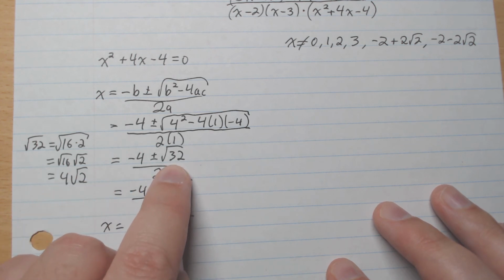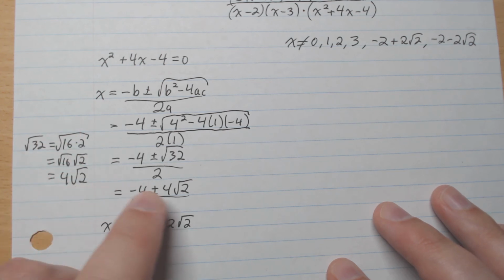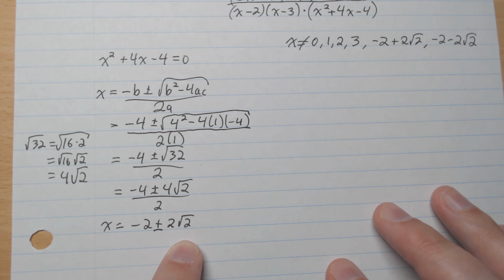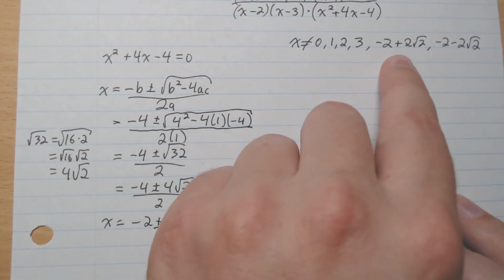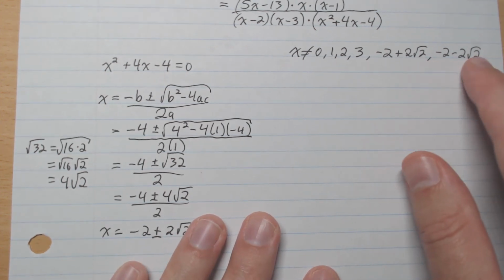Little comment here, we get root 32. This can be written as root 16 times 2, root 16 root 2, which gives 4 root 2 like that. And we cancel 2 from each like that, so what's left is negative 2 plus or minus 2 root 2 as the two roots of this equation here. So we have negative 2 plus 2 root 2 and negative 2 minus 2 root 2 as part of the restrictions.